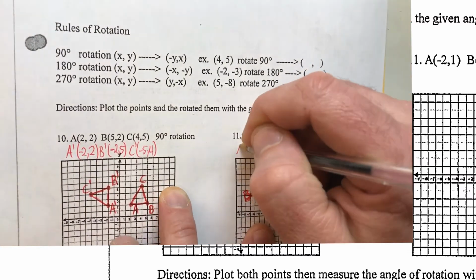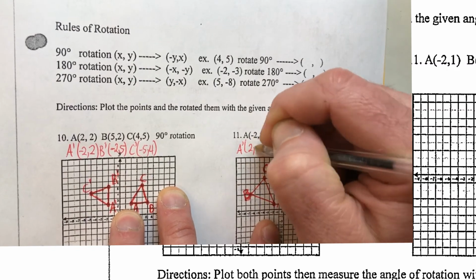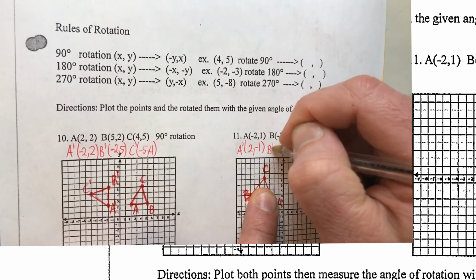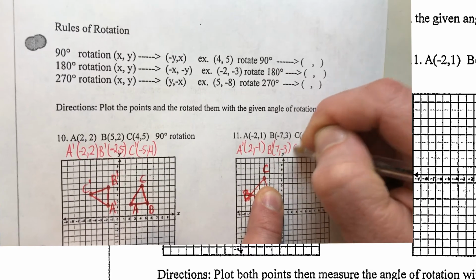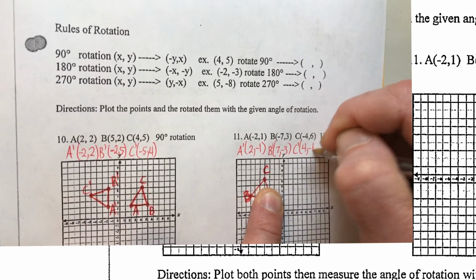So where's A prime going to be at? 2, negative 1. Where's B prime going to be at? 7, negative 3. And then where's C prime going to be at? 4, negative 6.